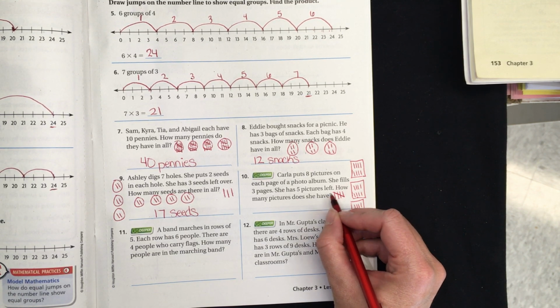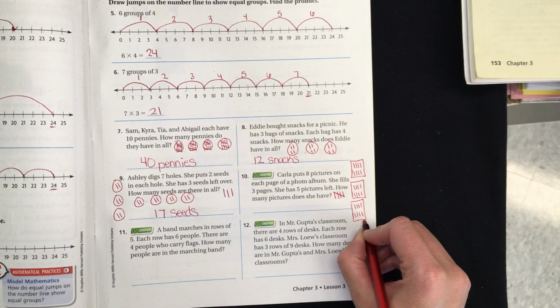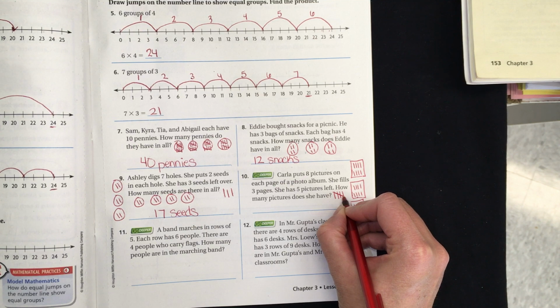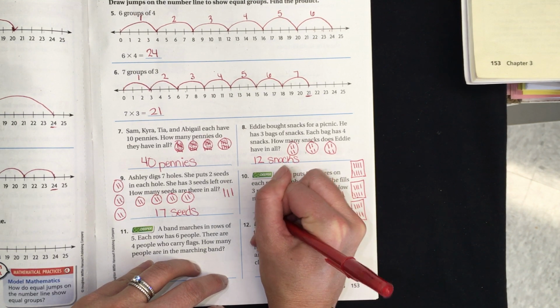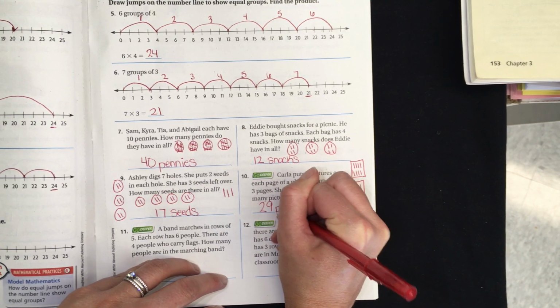Do not forget about these extra 5. So we ended at 24, and now we have to add 5. So 24 plus 5 is 29. 29 pictures.